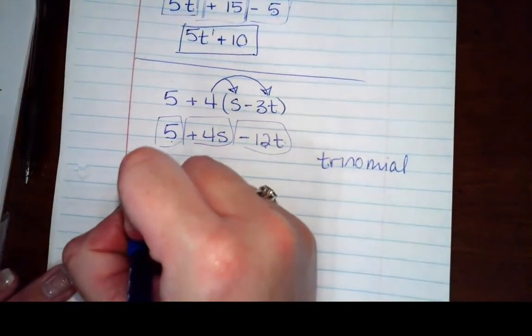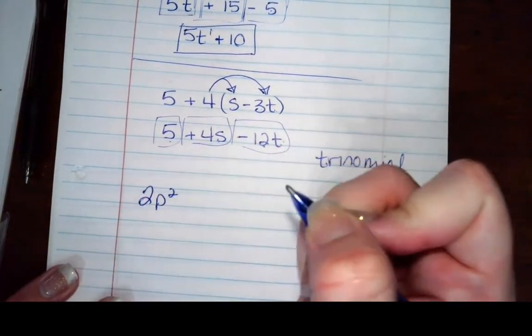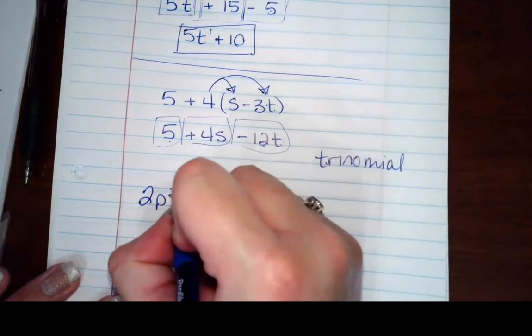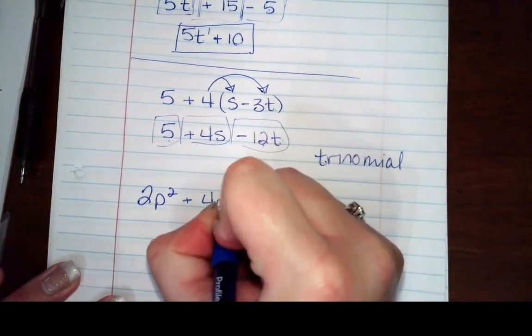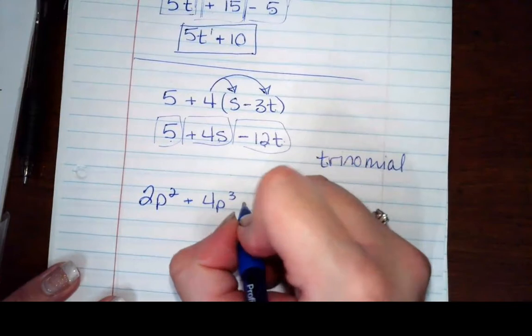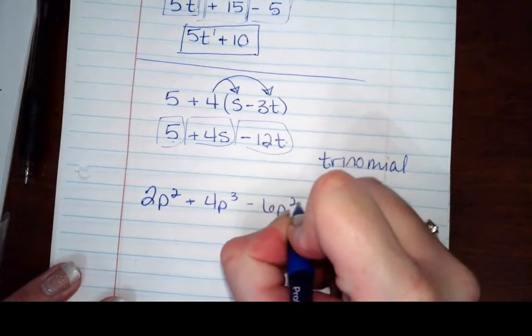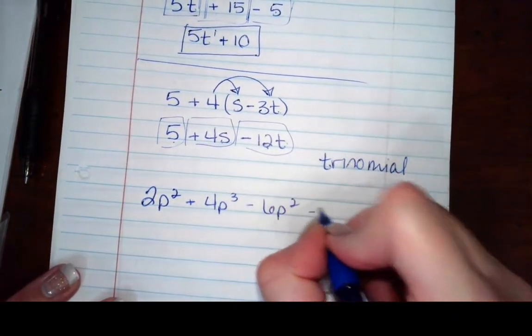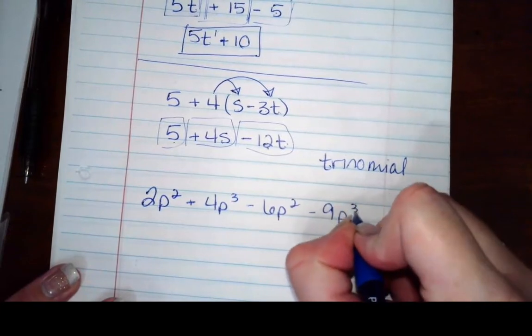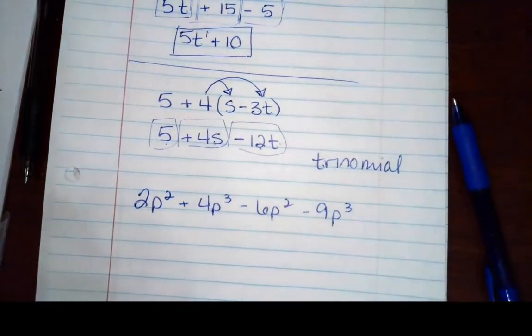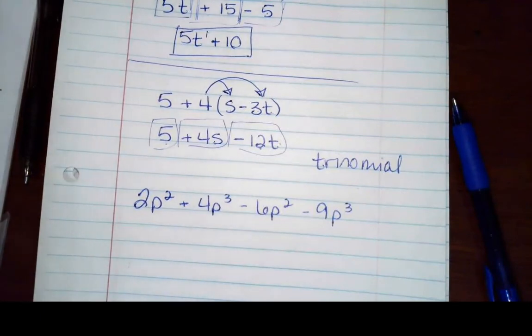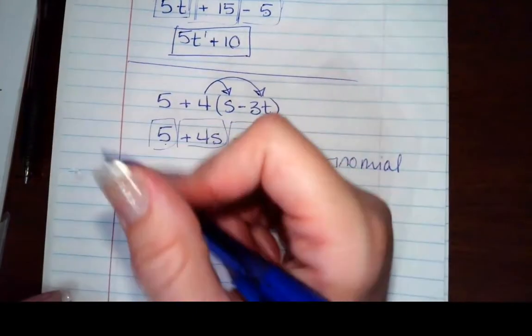All right, so let's simplify some more. I've got 2p squared plus 4p to the third, and then minus 6p squared, and minus 9p to the third. Okay, so there's nothing I can do with the exponents. There's no distribution, there's nothing like that, so I need to move on. There's no parentheses, there's no grouping symbols, anything like that. So what do I have?